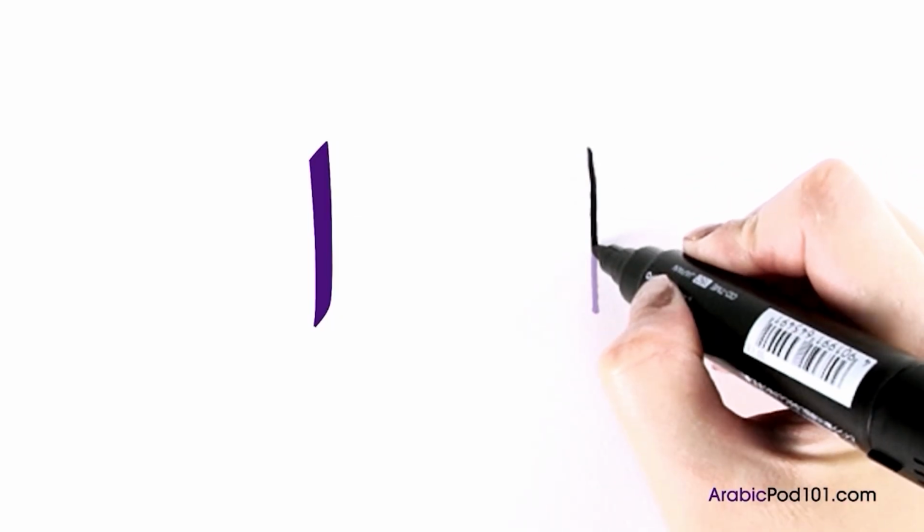Now it's time to take out your pens and pencils. We're going to practice writing. Find some paper and follow along. We'll practice writing them so you can get used to the shapes. Okay, here we go. Alif. Nice. Time for the next letter?